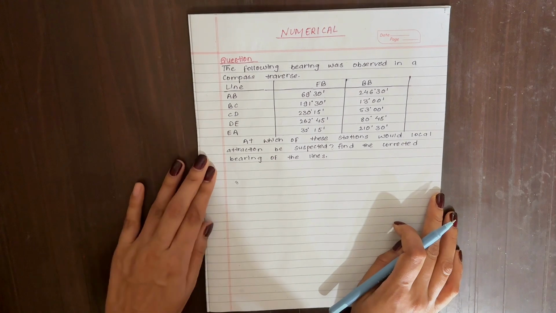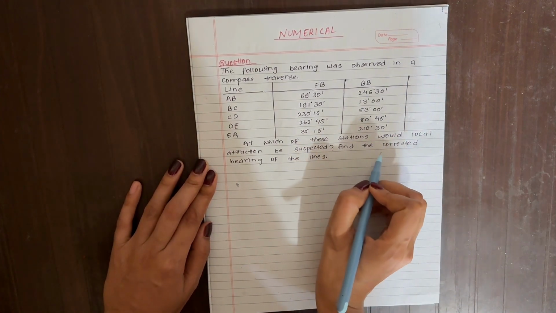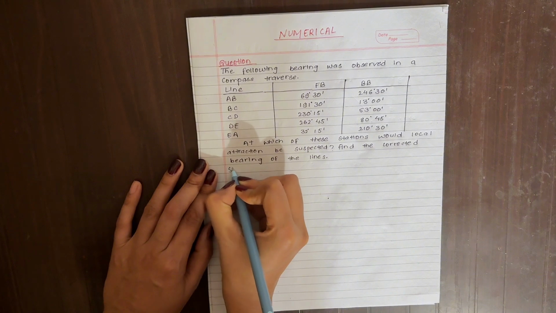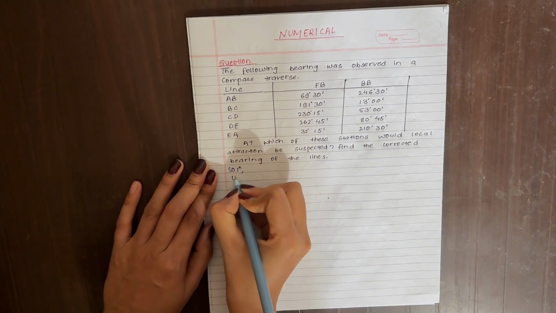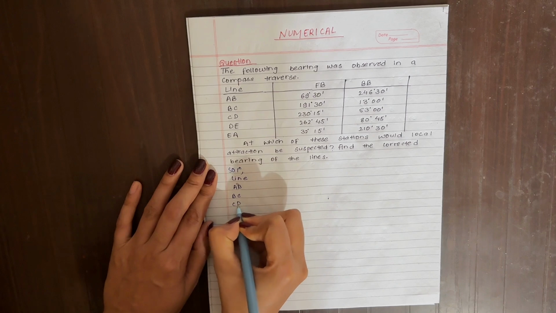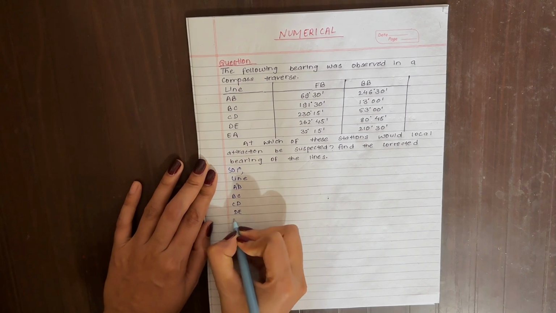Okay, so now we will solve this numerical, and we also have to find the corrected bearings of these lines. Here the lines are AB, BC, CD, DE and EA.